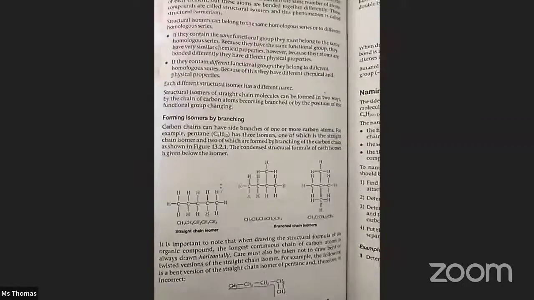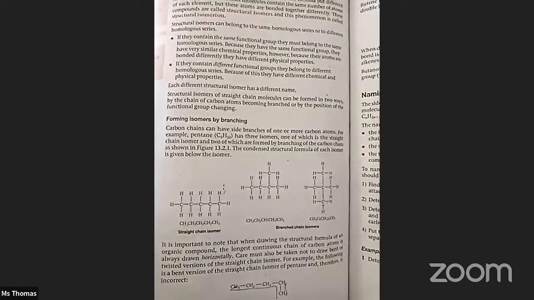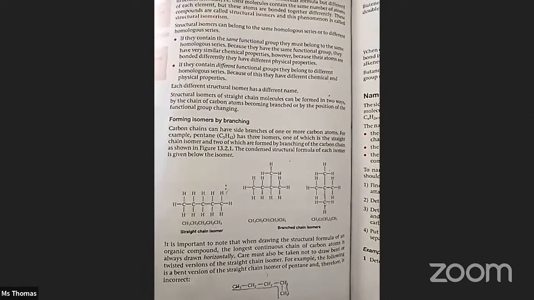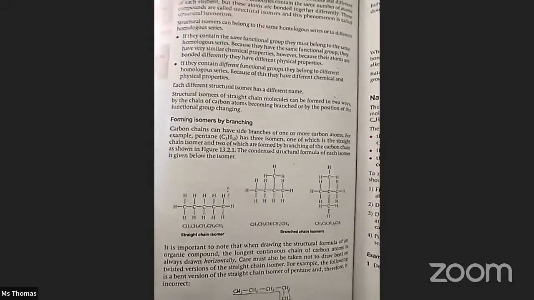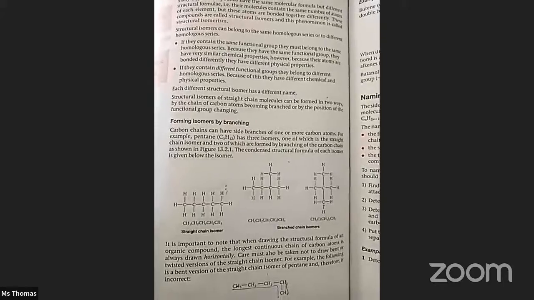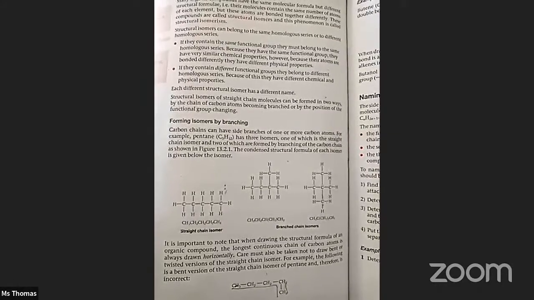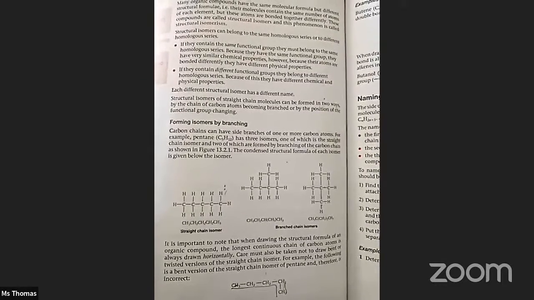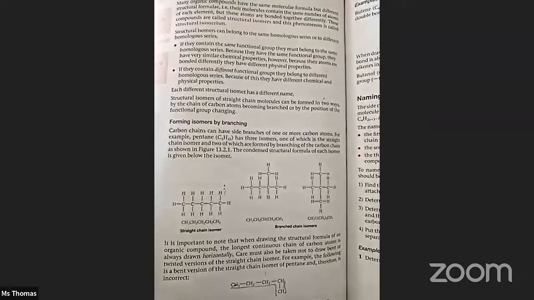Do you have any questions about what we studied today? What is an isomer exactly?